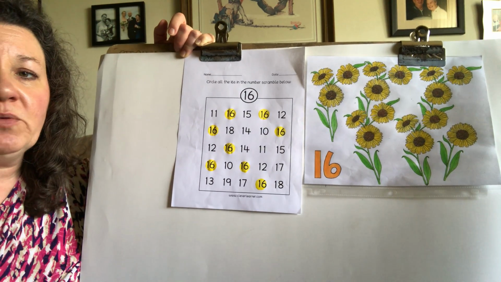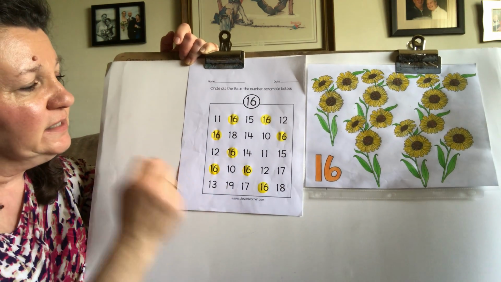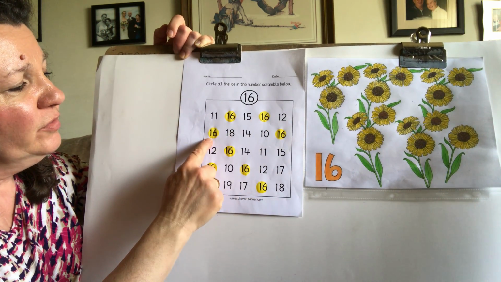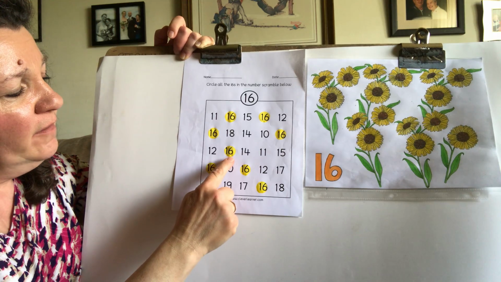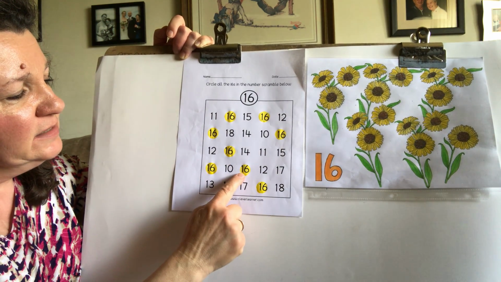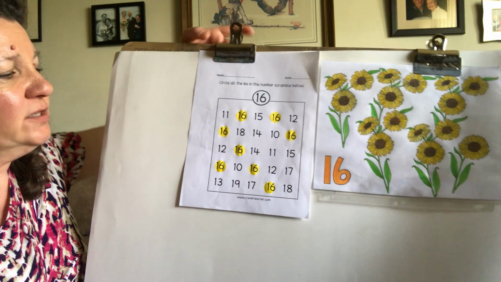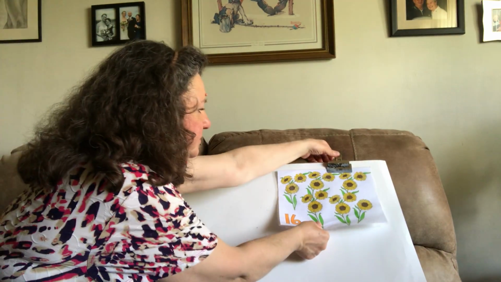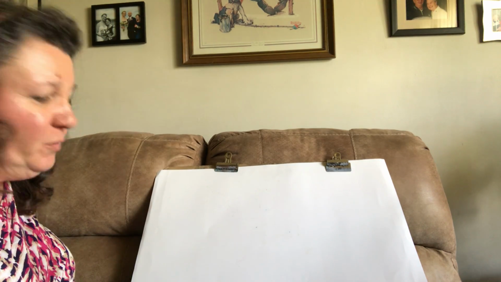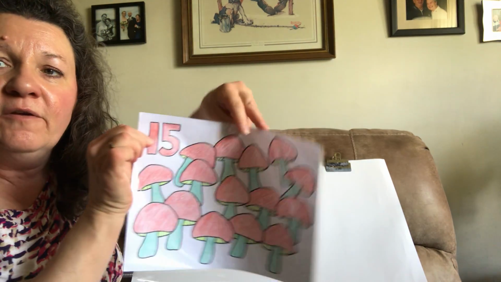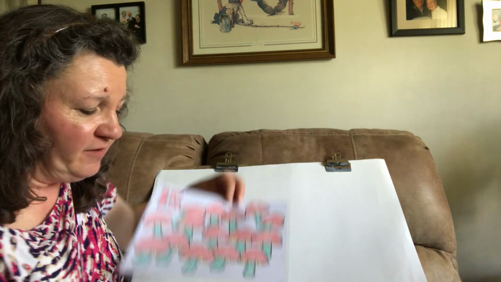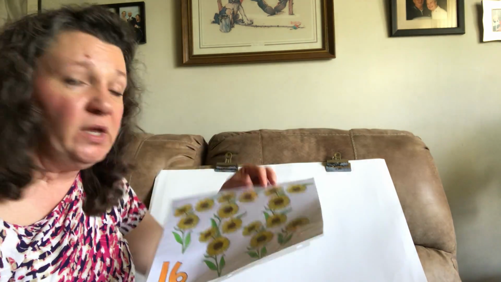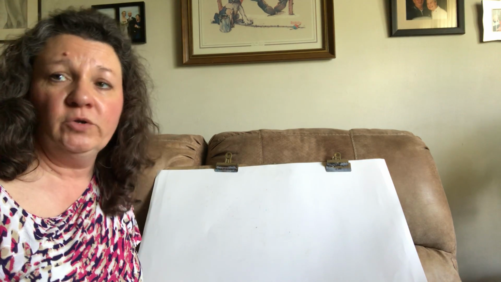All right, so what number are we working with here? This is the number 16. Let's see how many 16s we found. 1, 2, 3, 4, 5, 6, 7, 8. All right, so this week we were working with 2 new numbers. The numbers we were working with this week are numbers 15, which is a 1 and a 5, and the number 16, which is a 1 and a 6. Now next week we're going to be doing 2 more new numbers, okay?